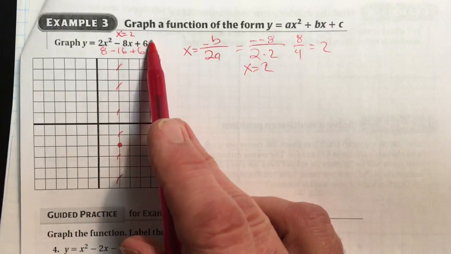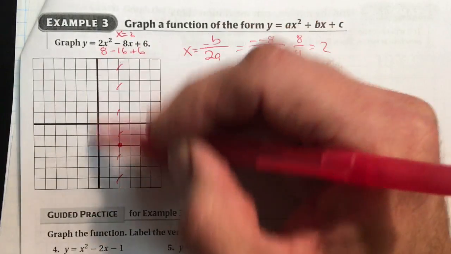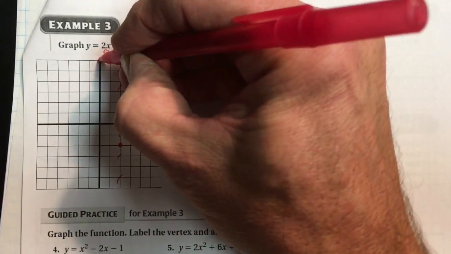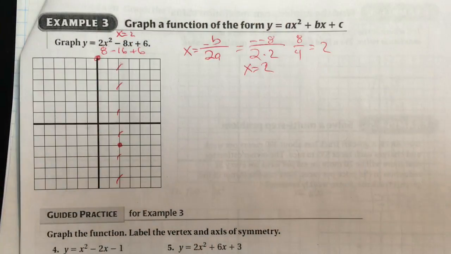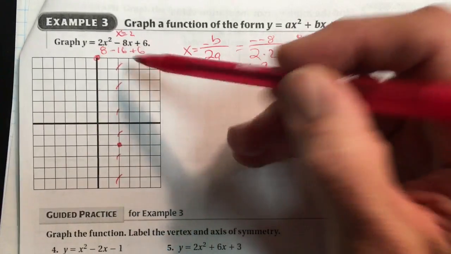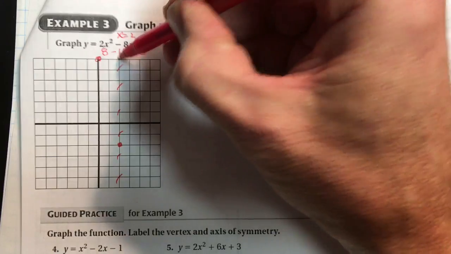Next step, go to the constant 6, and on the y-axis, go up to 6. 1, 2, 3, 4, 5, right at the very top. Mark that. That's where the parabola crosses the y-axis, and just mirror across. It's 2 away from axis of symmetry. It's 2 to this side.